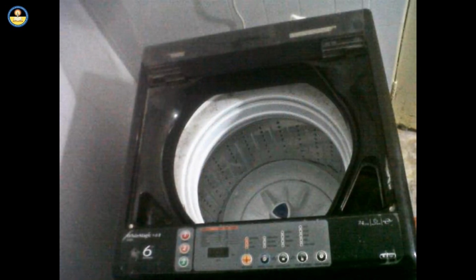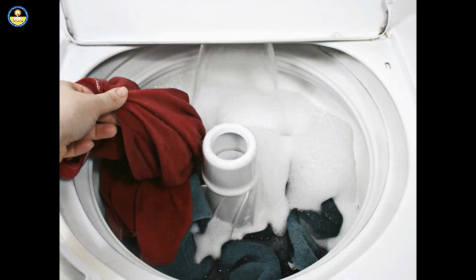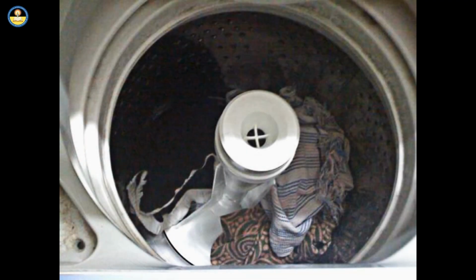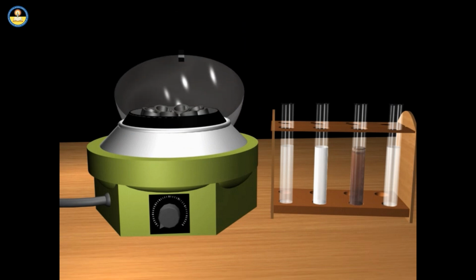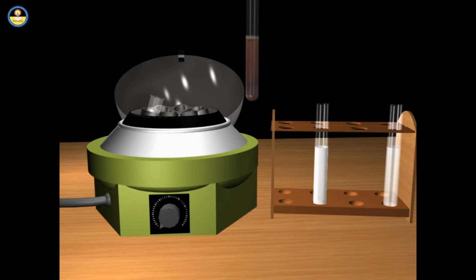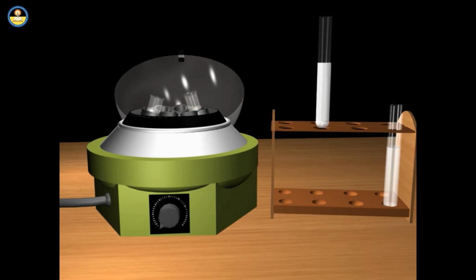The rotating cylinder of washing machines acts like a centrifuge, which helps in removing water or soap solution from wet clothes. In the laboratory, we separate precipitate from solutions. Separation of components of a mixture is done by using a centrifuging machine.